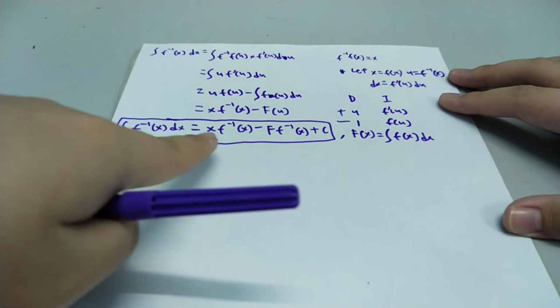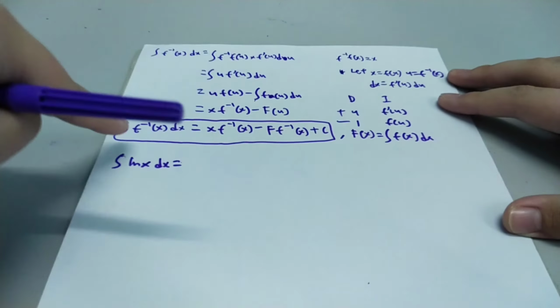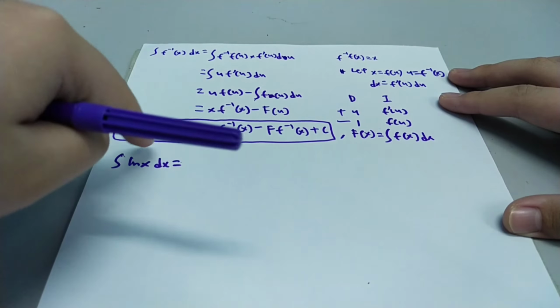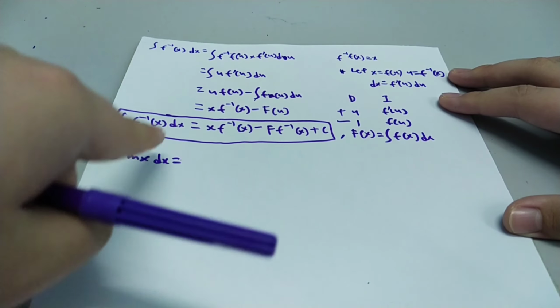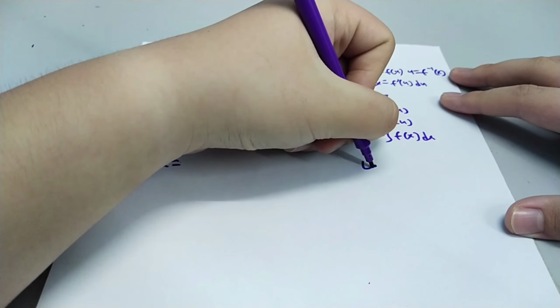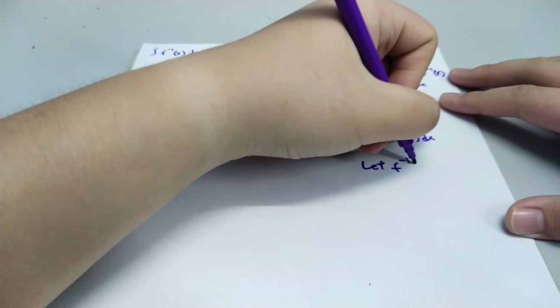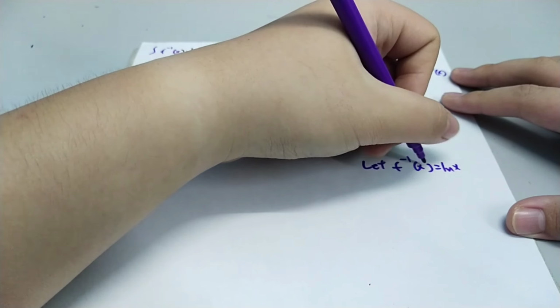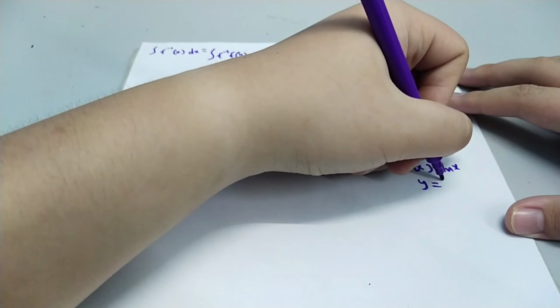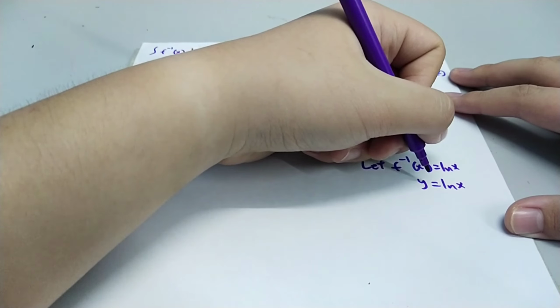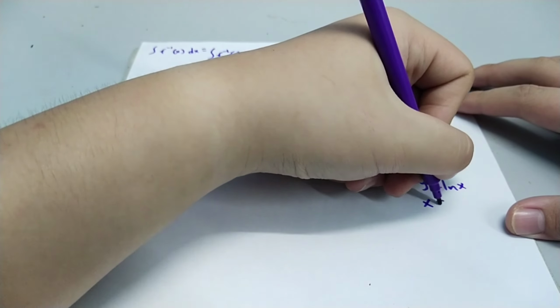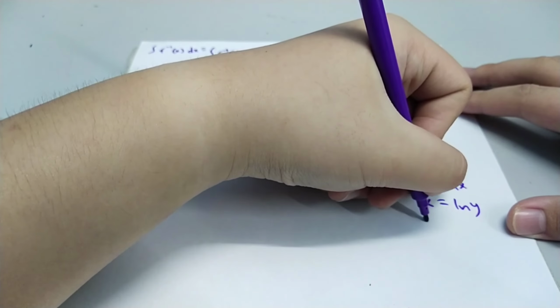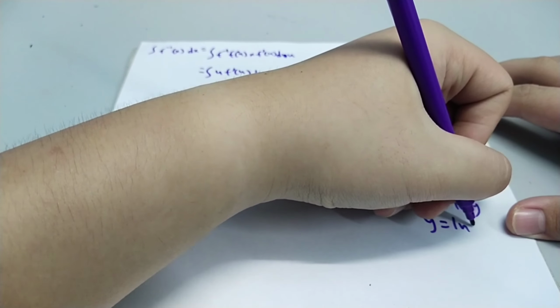So in order to apply this integration shortcut, I have to let f inverse of x be equal to natural log of x, and then I will let this equal to y. Then switch the variables, then solve for y again.